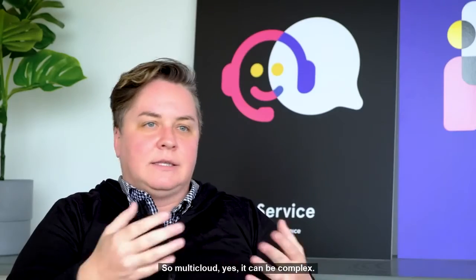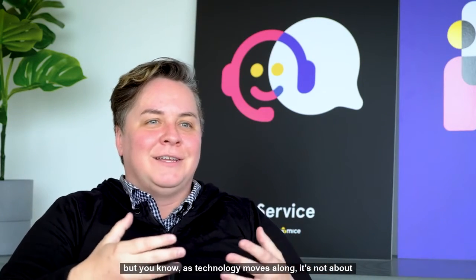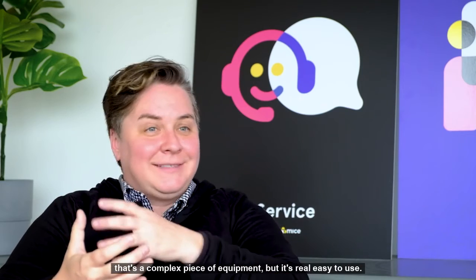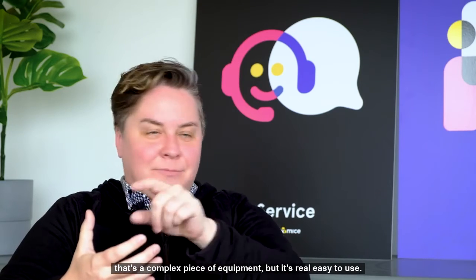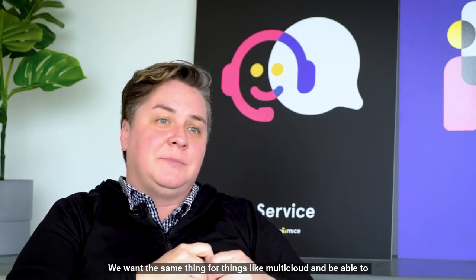So multi-cloud, yes, it can be complex. The underlying layers can be complex, but as technology moves along, it's not about increasing the complexity. If we look at our phones, that's a complex piece of equipment, but it's real easy to use. We want the same thing for things like multi-cloud and be able to migrate to a multi-cloud environment.